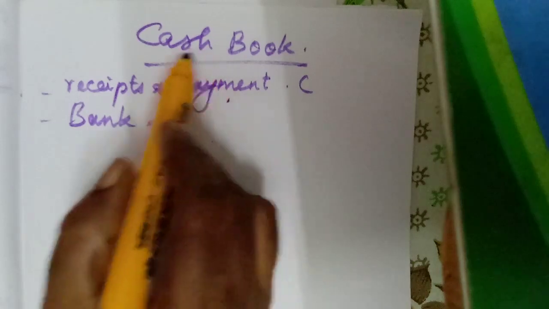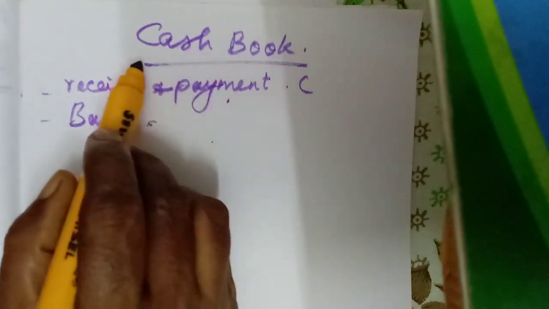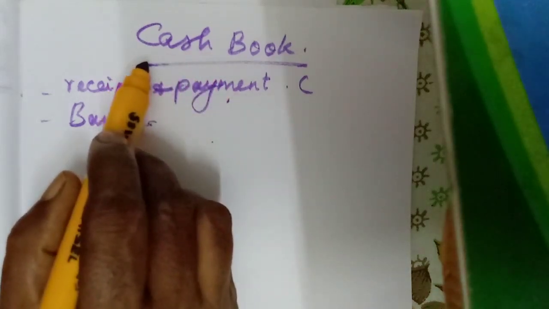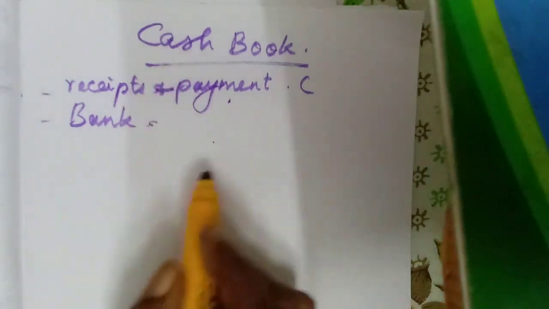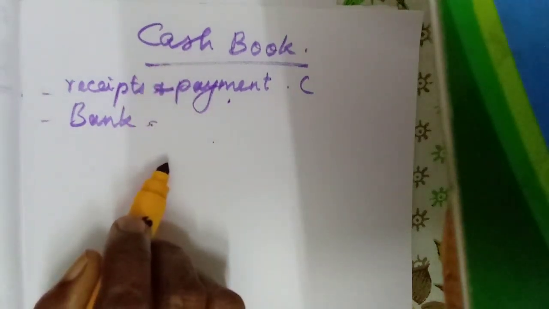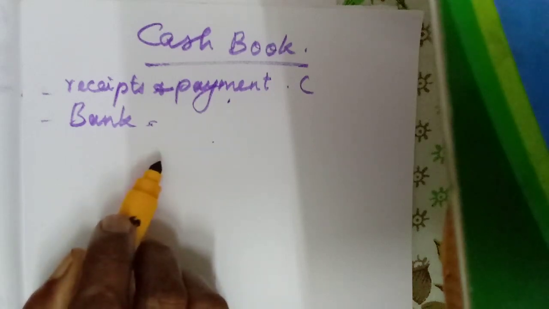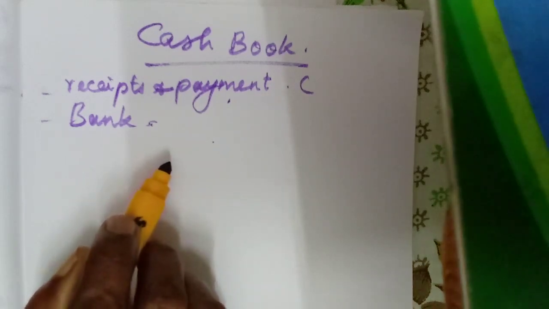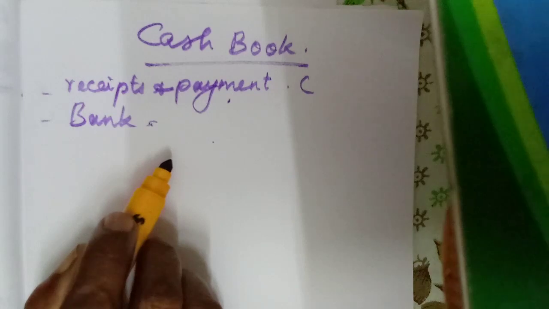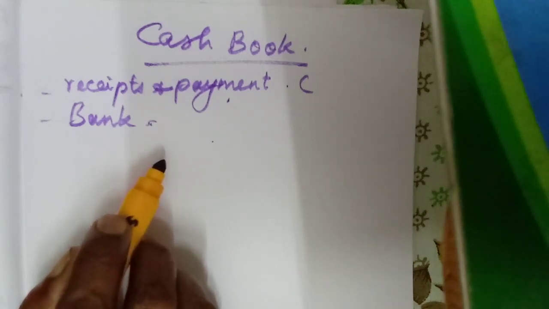Unlike the other subsidiary books, this cash book has two sides, debit side and credit side, but the purchase book, sales book and others have only one side, one page only. This cash book takes the form of a cash account. That is why it is called the principal book of account. It is a ledger account also, we can say.